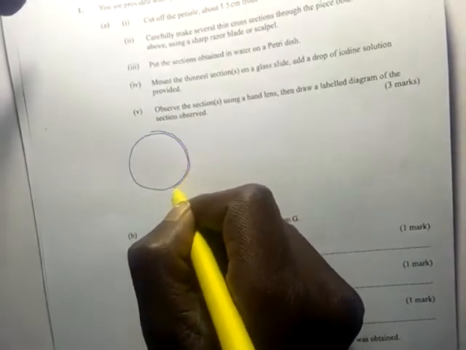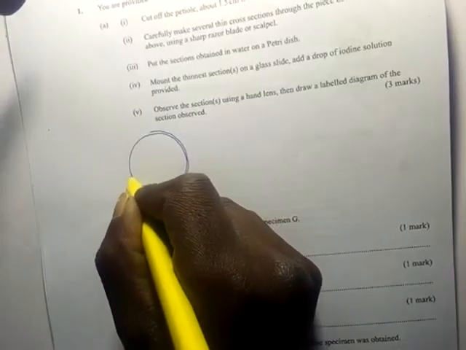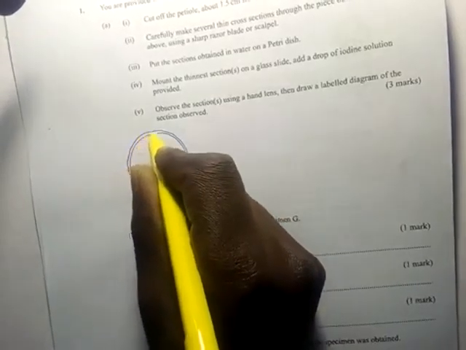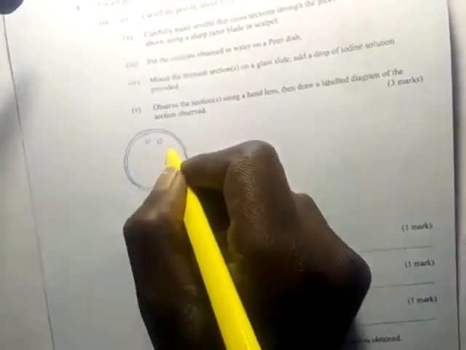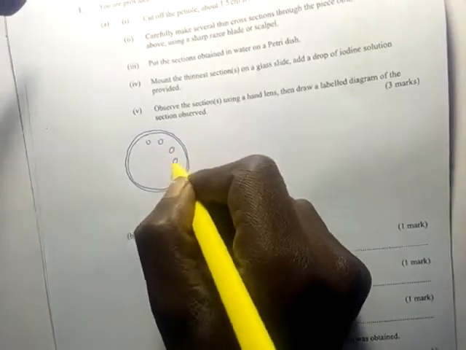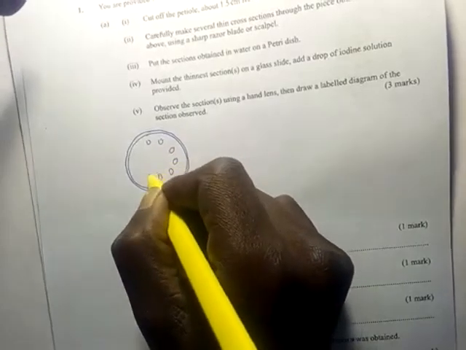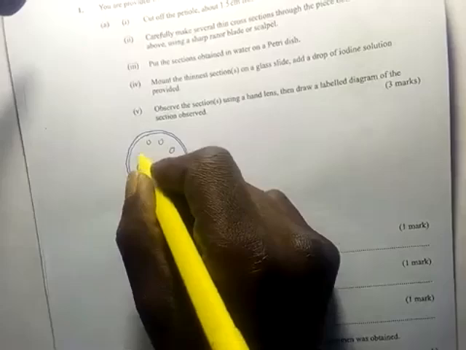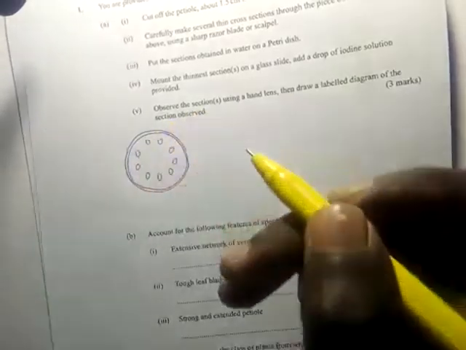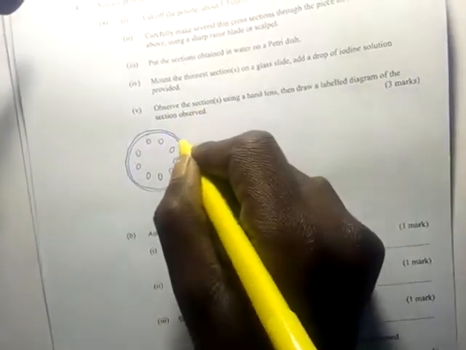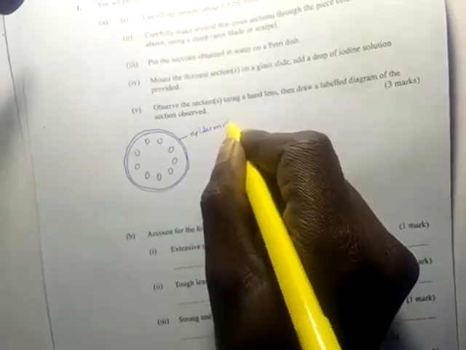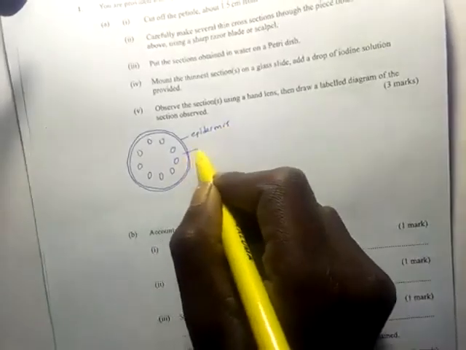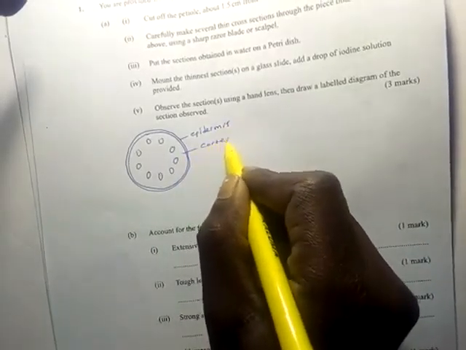This is a transverse section of a dicotyledonous stem. And then vascular tissues are arranged. Then you are required to name. This is the epidermis. Then this is the cortex.